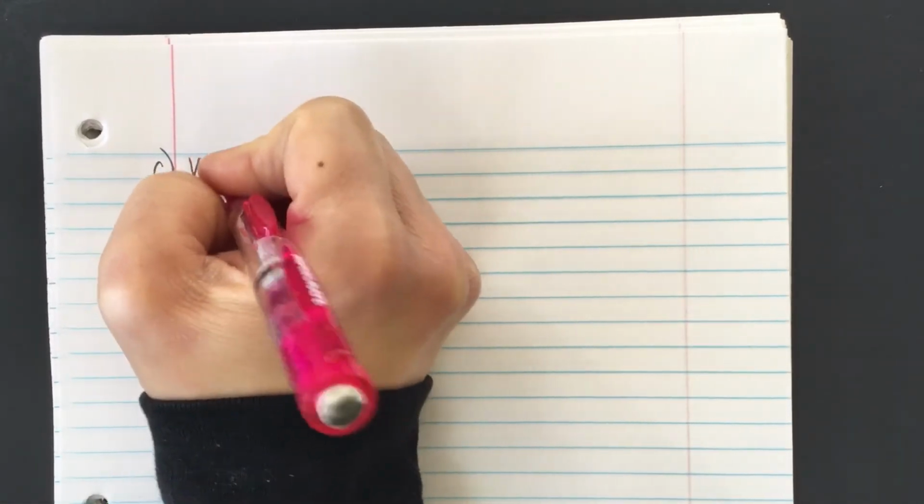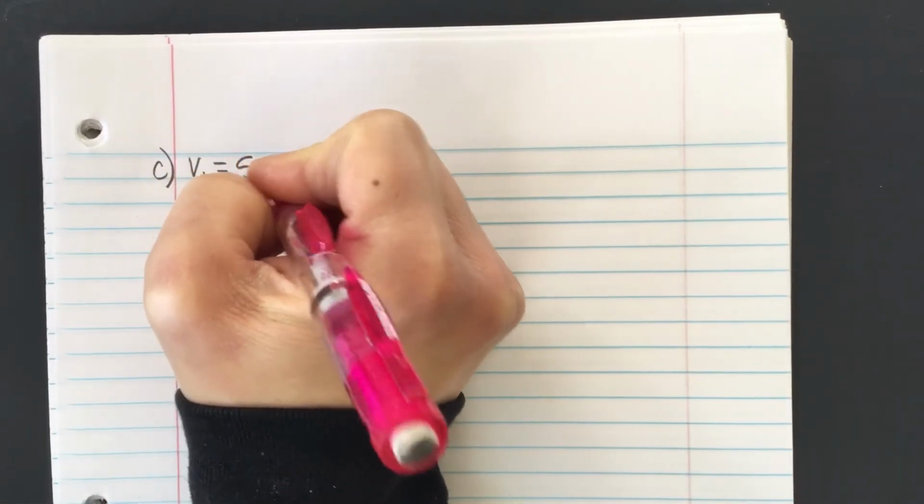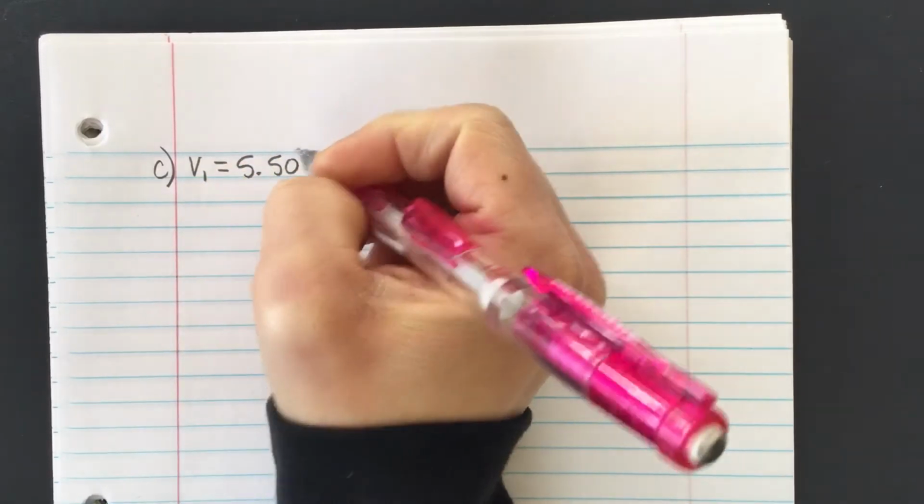Okay, for C. The question says, an experiment calls for 5.50 liters of sulfur dioxide at 0 degrees Celsius in 1 atmosphere. What would the volume of this gas be at 30 degrees Celsius if the pressure remains constant? So for C, my initial volume is 5.5 liters.